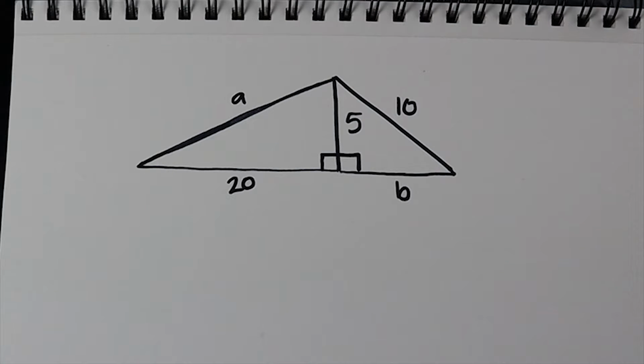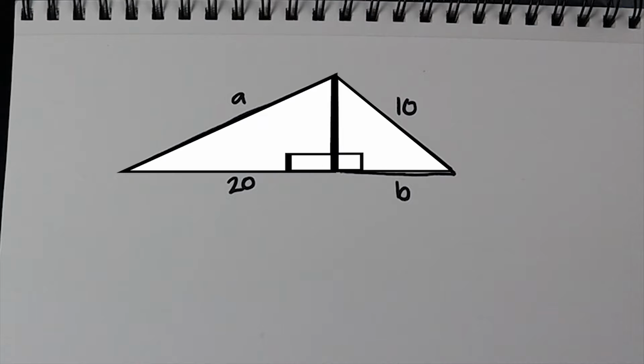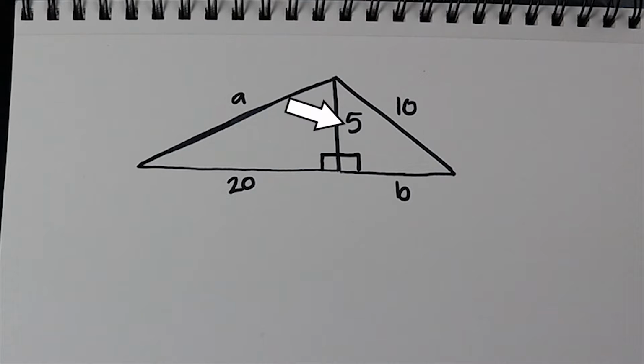In this problem, we have two triangles back to back. They share a height of 5 and have a couple of missing pieces. Our goal is to find the missing values A and B. Feel free at this point to pause the video to see if you can find the correct answers before I go over it.